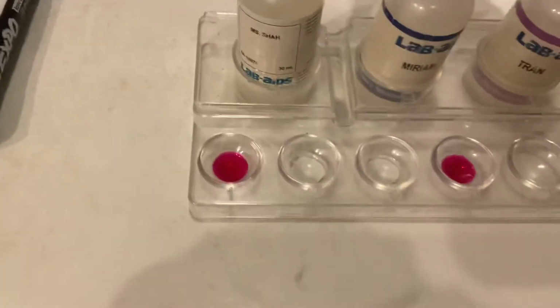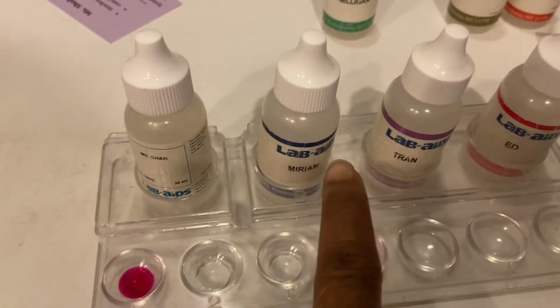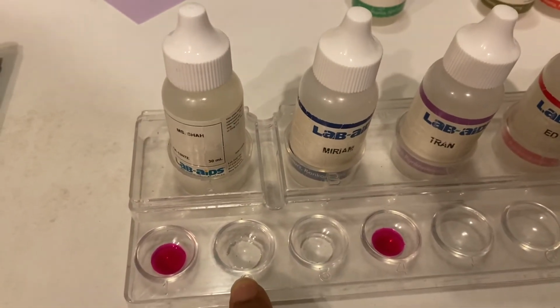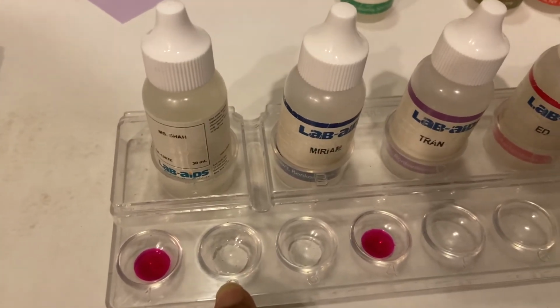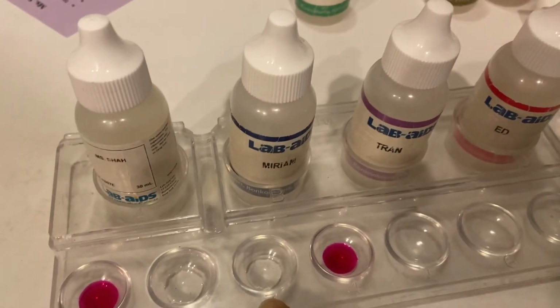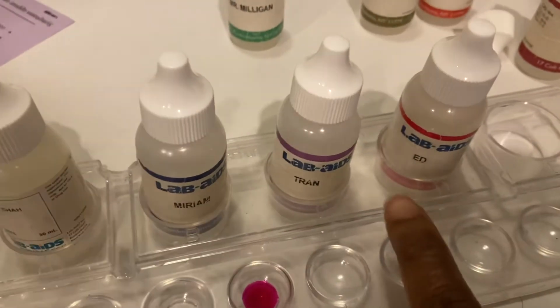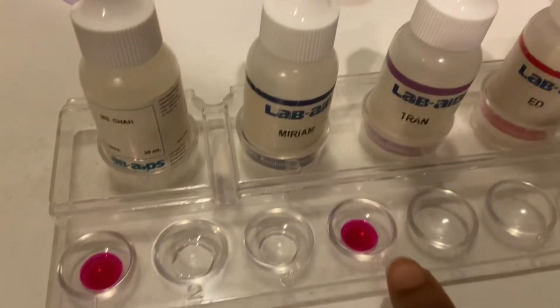So, once again, let's look at the names again so you get it. Miss Shaw was pink, which means she had the disease. Miriam was clear, which means that she did not have symptoms and did not have this disease. Tran was clear, did not have symptoms, did not have the disease. But Ed, look at Ed. Ed did not have symptoms, but guess what? He had the disease. Therefore, what does that mean? I'm not going to tell you what that means. I want you to figure that out.